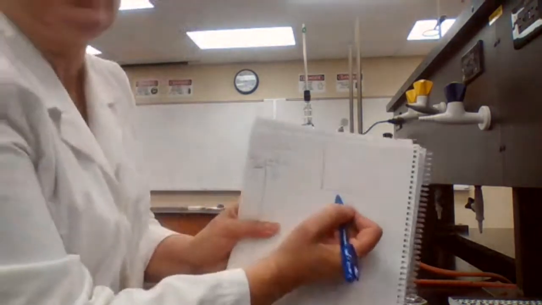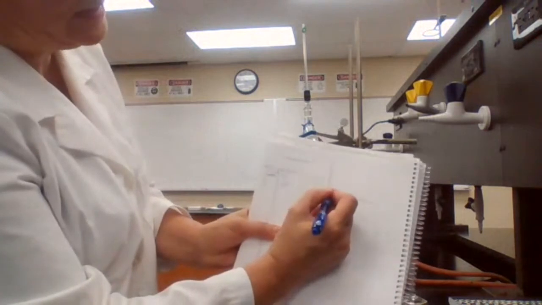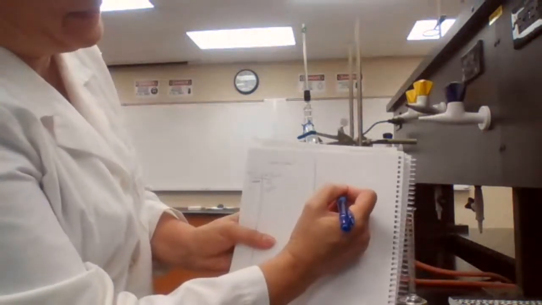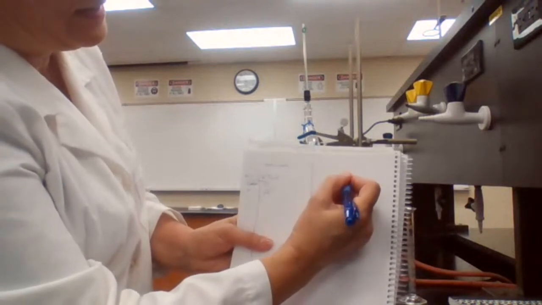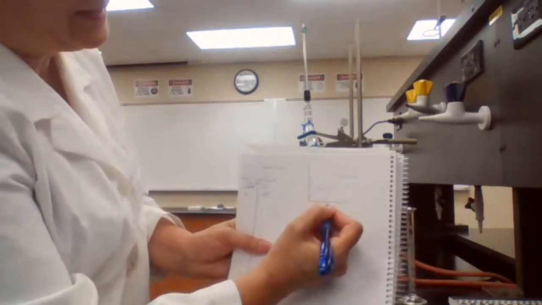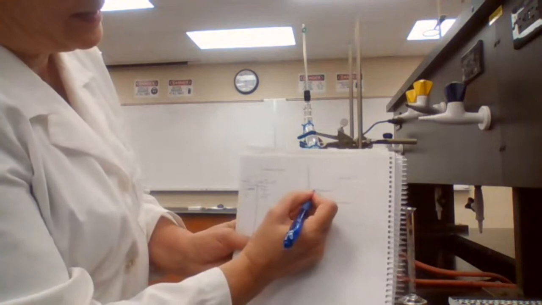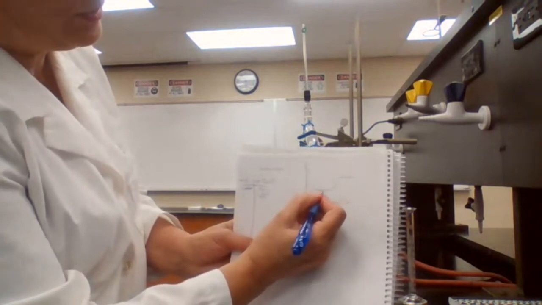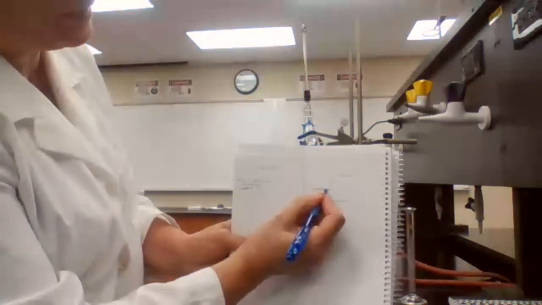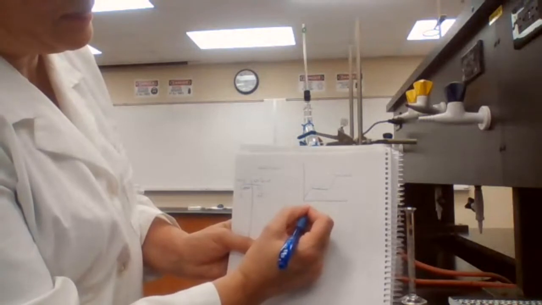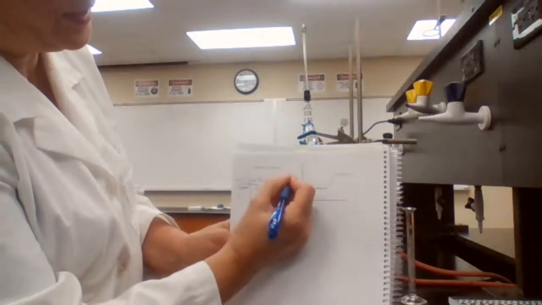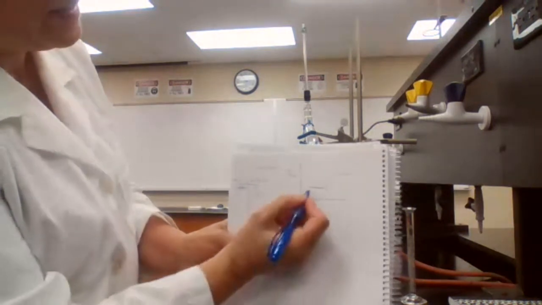For a perfect distillation, the temperature is going to increase. It would stay flat. Temperature is going to increase and stay flat. The first plateau, or the flat part of the graph, this is the milliliter or volume versus temperature graph.